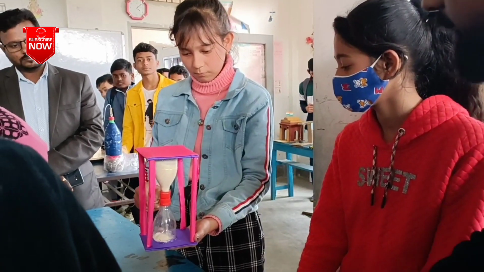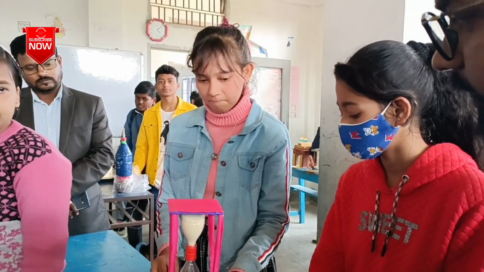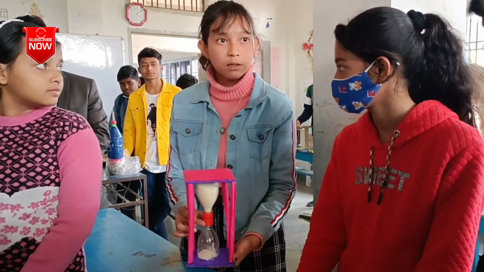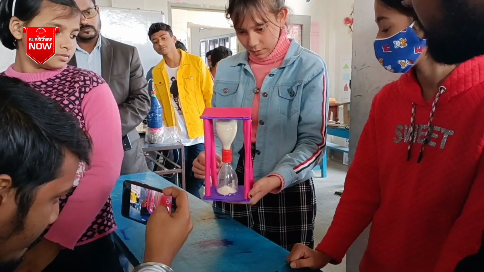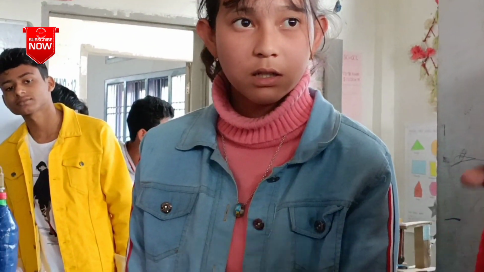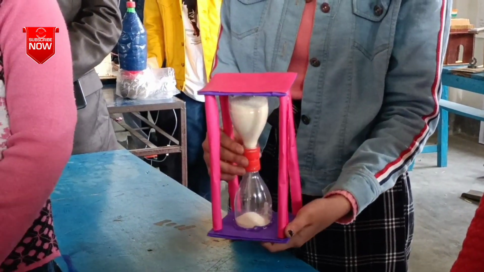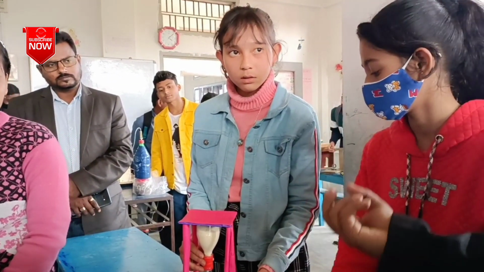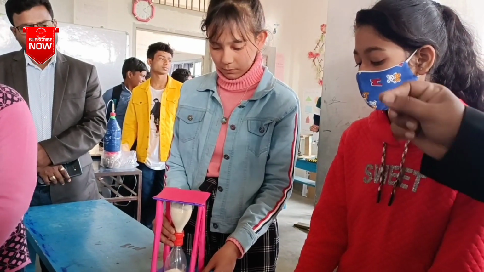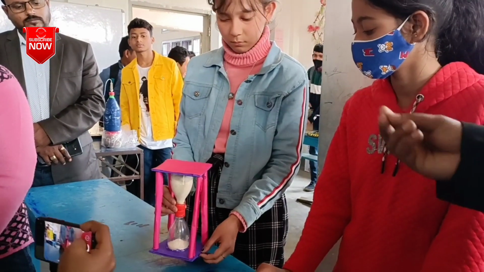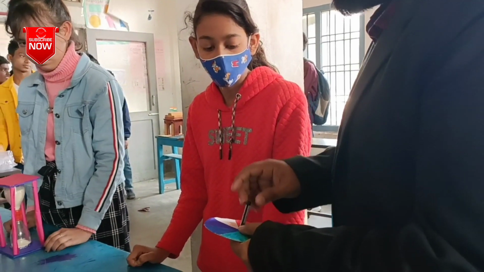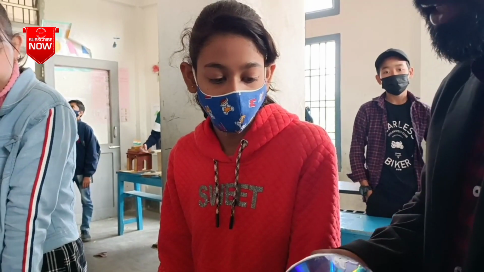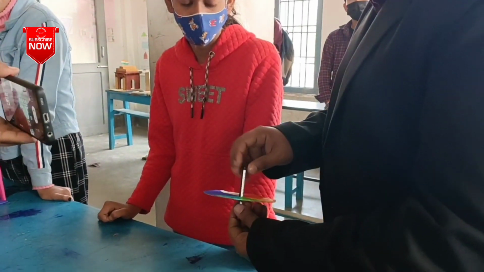Very good. Sand clock prepared by Nanda Devi. Okay. How much time does it take? 3 minutes. Okay, good. So what have you used for this, in case of sand? It's better to use sand, okay? Because sand is heavier, right? If it's heavier, then it will go down very finely, okay? Very good. The color is giving a good essence to this.